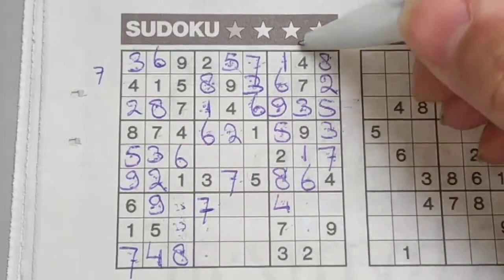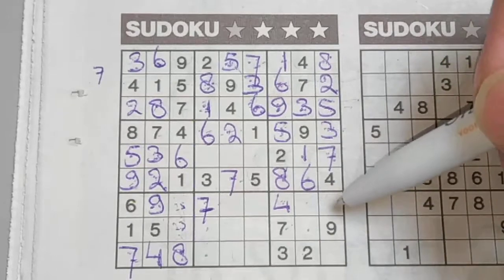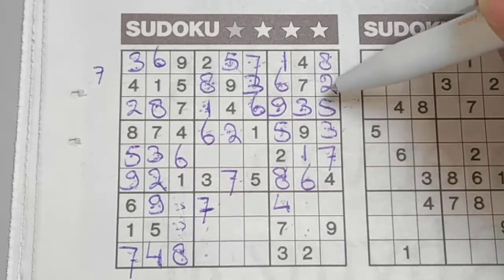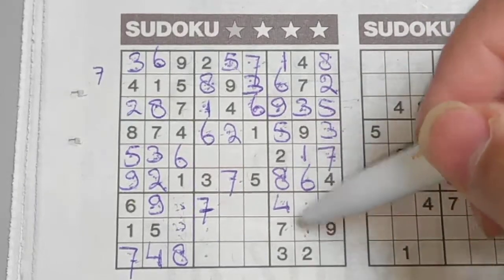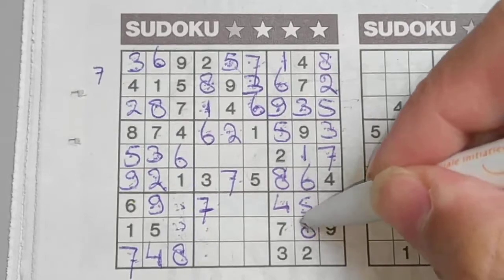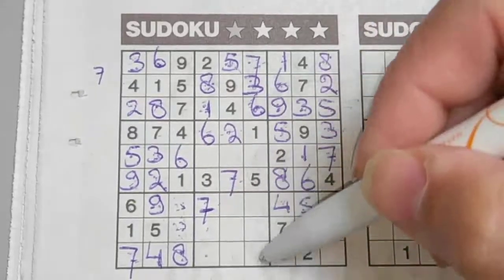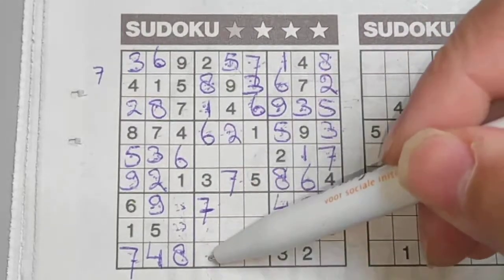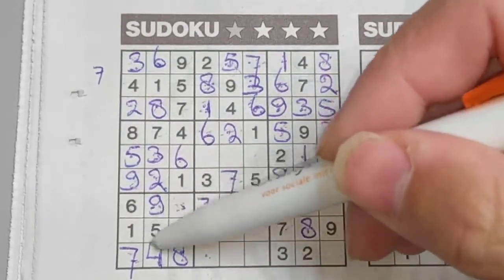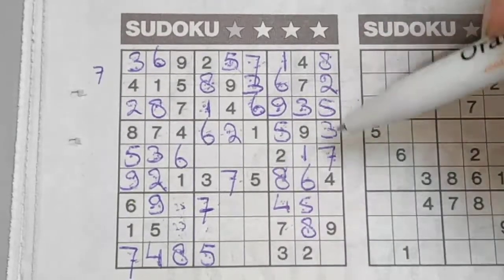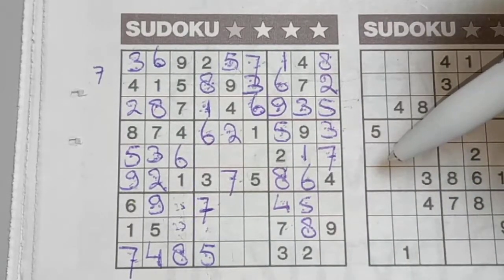2 numbers left in this column for the numbers 5 and 8. We have a 5 here, so no 5 there. 5 should be here, and the 8 goes there. 5 in this column, 5 in the middle column, so in the next column, the only 2 places for the 5, here or there, but I see here 5, no 5 there, 5 should be here.